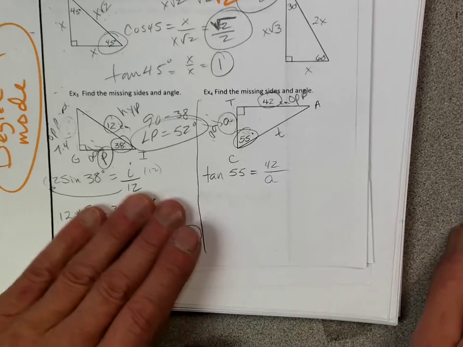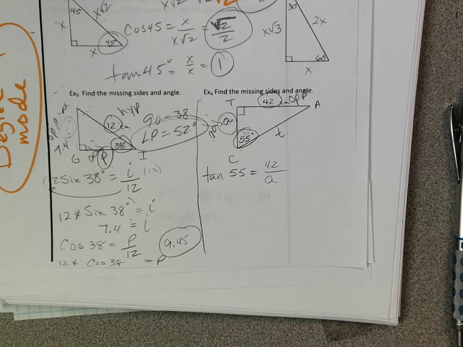Okay, now, I'm going to do a little trick on the board. I just want you to watch, okay? If I cross multiply, don't write this down. If I cross multiply, I'll bring the a up. I'll have a times the tangent of 55 equals 42. You okay with that? But I haven't solved for a yet. I brought the a up, but I haven't solved it. Now this is just a number in the calculator. A times tangent 55. To solve for a, we divide.